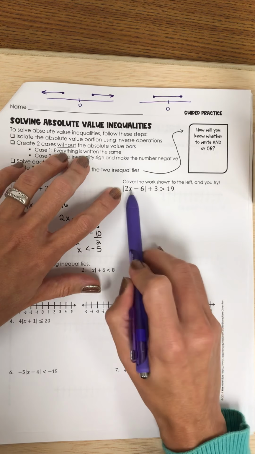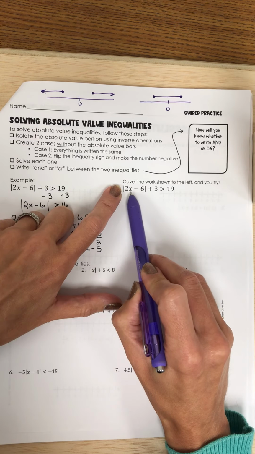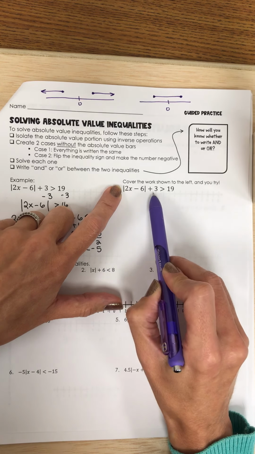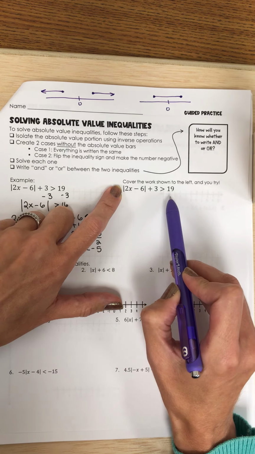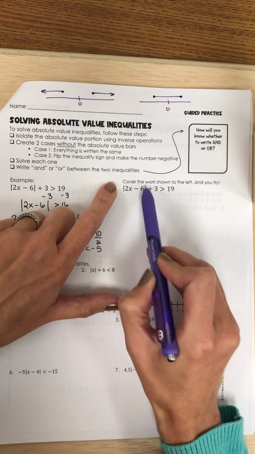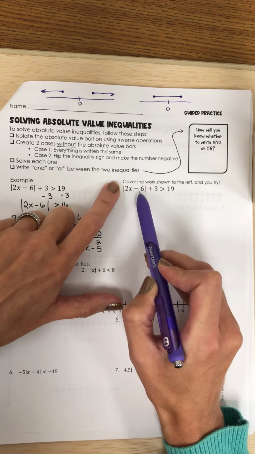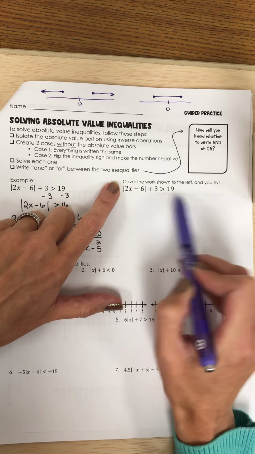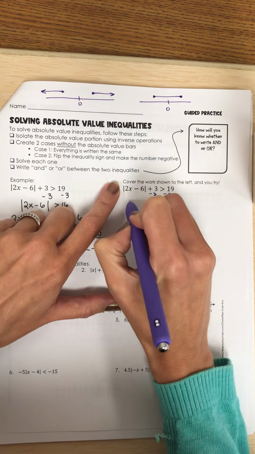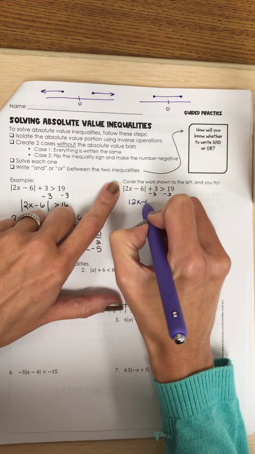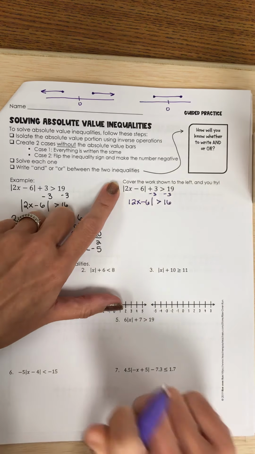So let's go ahead and start with this problem right here. We have the absolute value of 2x minus 6 plus 3 is greater than 19. Just like we did with the equations, we want to isolate our absolute value first. We want to get the absolute value on one side of the inequality and the numbers on the other side. So I'm going to subtract 3, and I have the absolute value of 2x minus 6 is going to be greater than 16. Okay, I've isolated my absolute value.